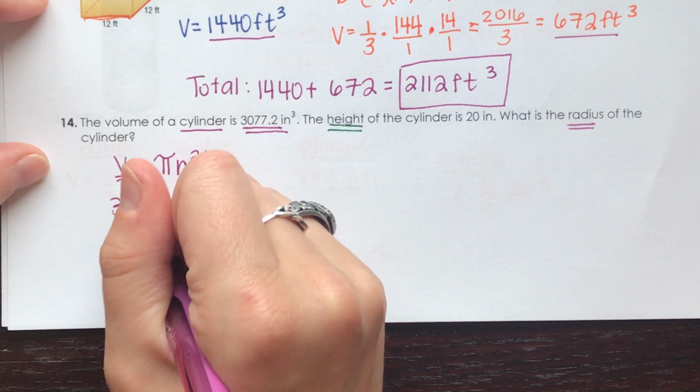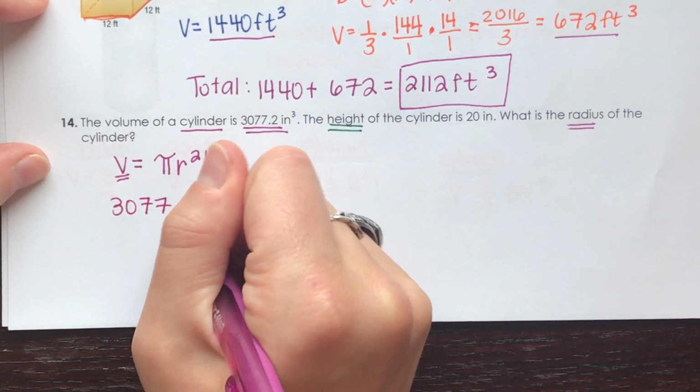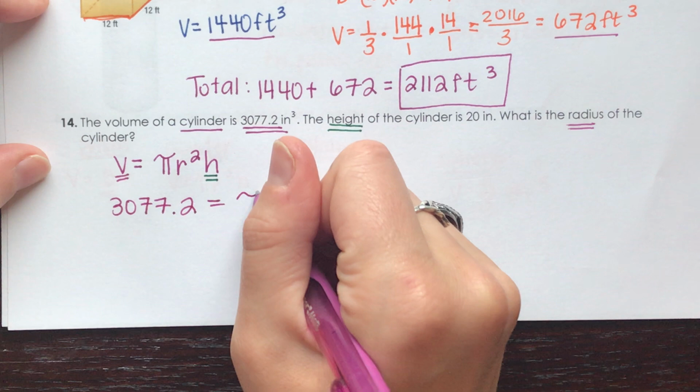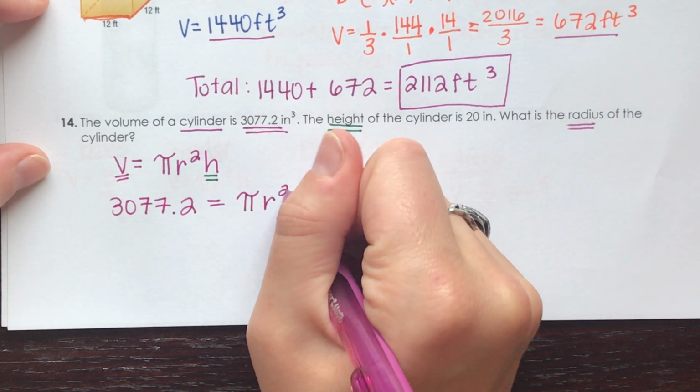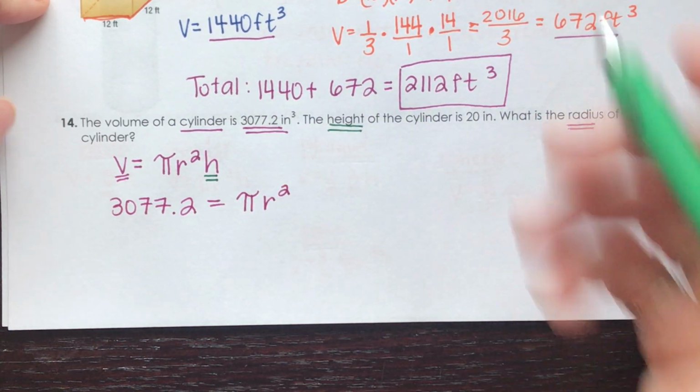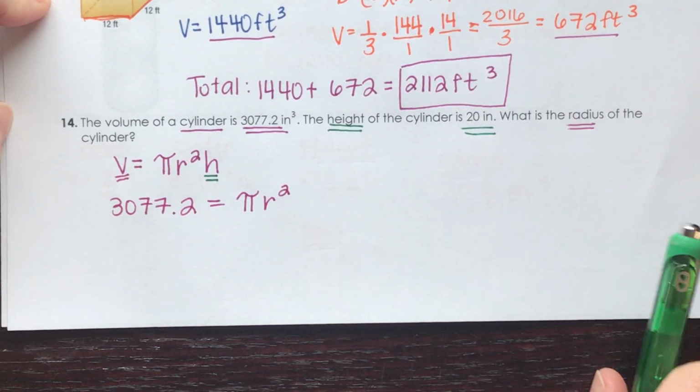So let's plug in the numbers that we know. I've got 3077.2 is the volume, equals pi r squared times the height, which is 20.